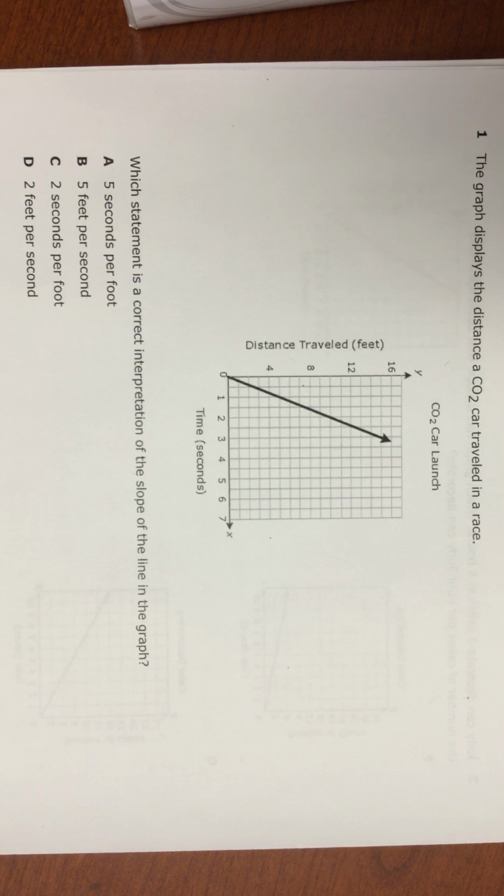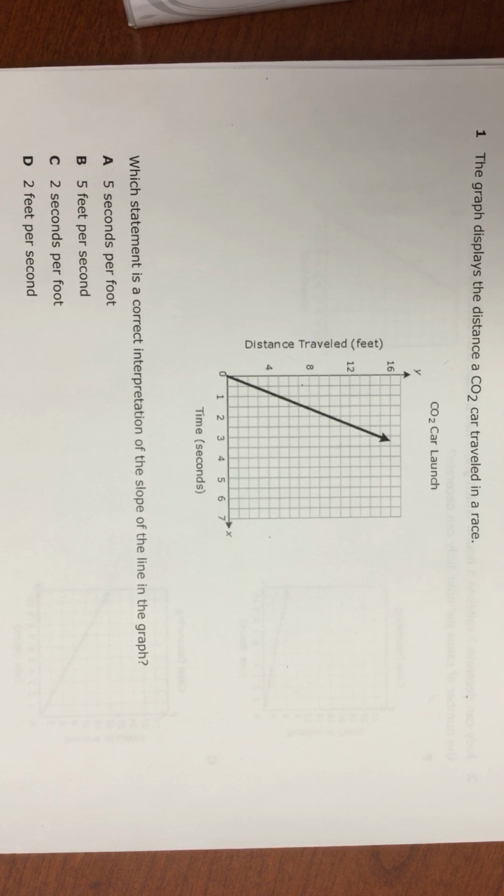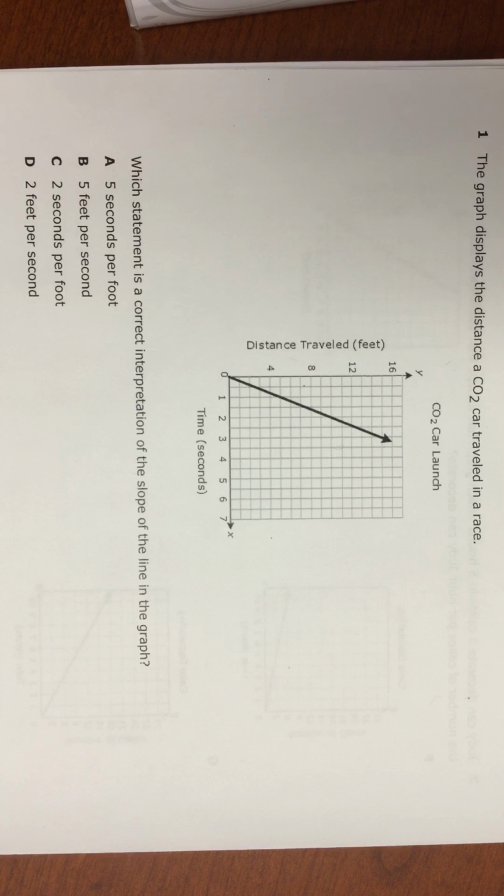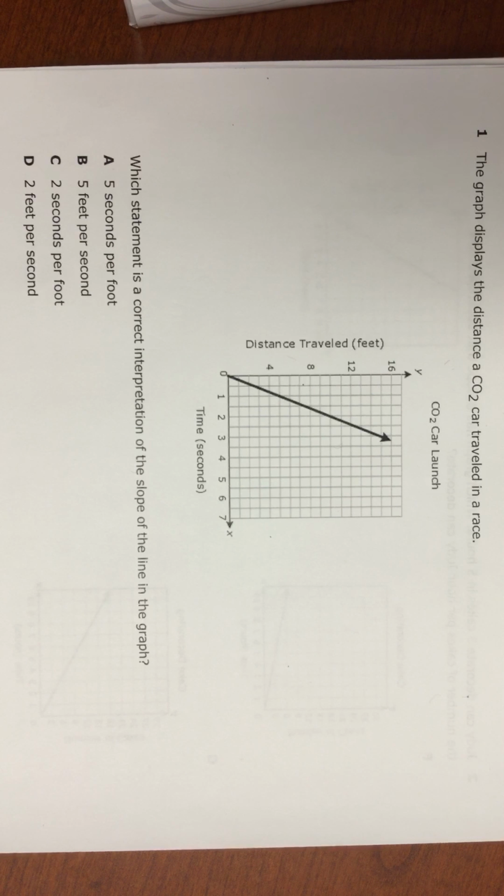Number 1. The graph displays the distance a CO2 car traveled in a race. Which statement is a correct interpretation of the slope of the line in the graph?